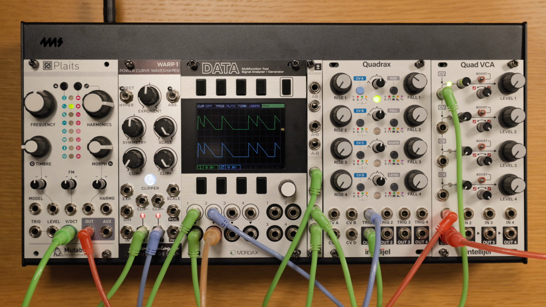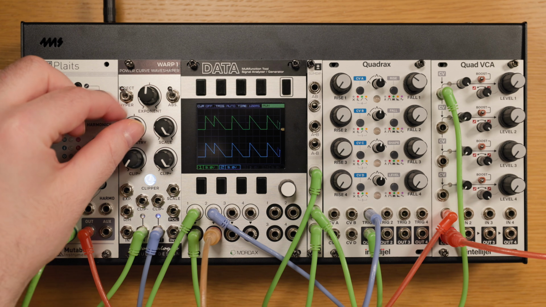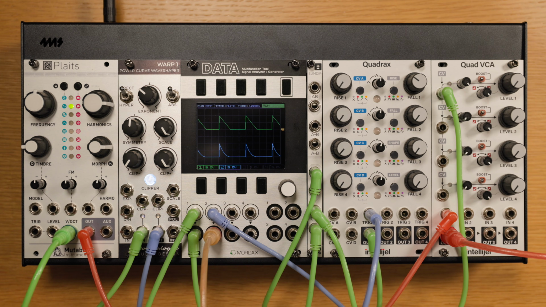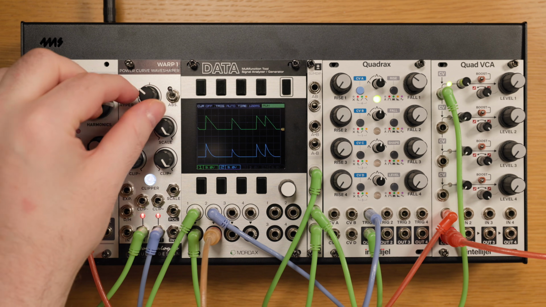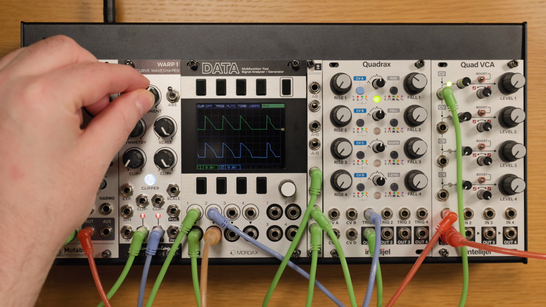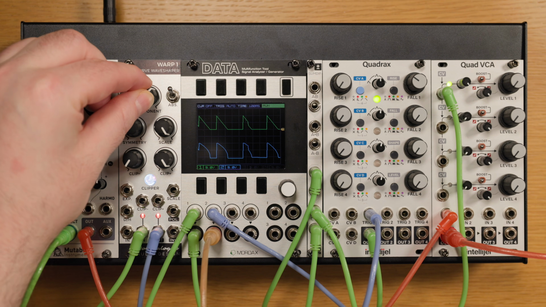So now we have the original envelope, the green trace, affecting the volume, and the processed signal, the blue trace, affecting the filter cutoff. And as we change the exponent, we can now differ the two envelopes to control the filter cutoff and the amplitude with similar timings, but different curves, affecting the sound in more interesting ways.